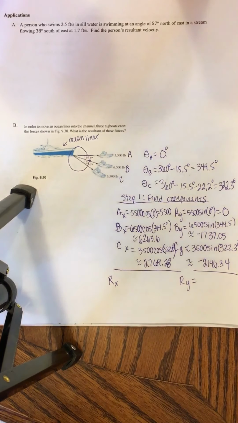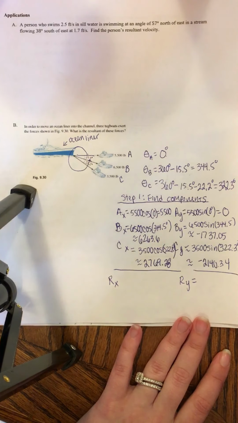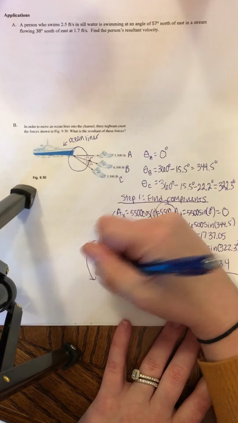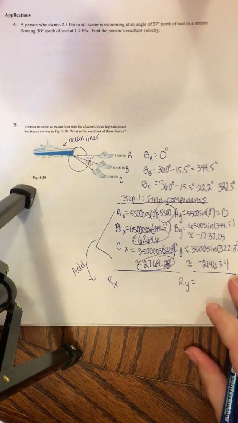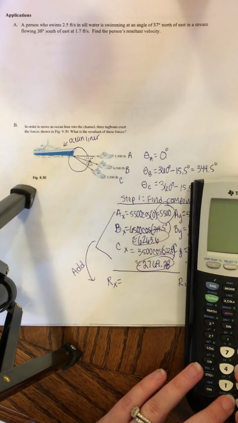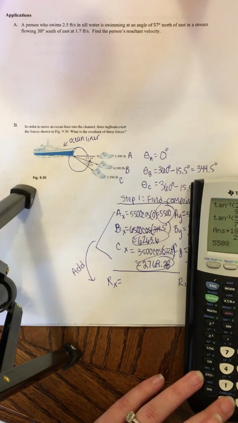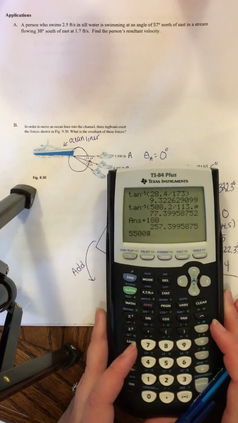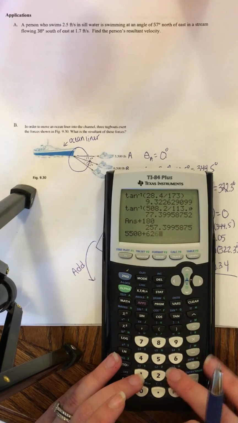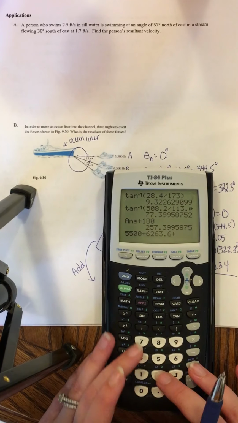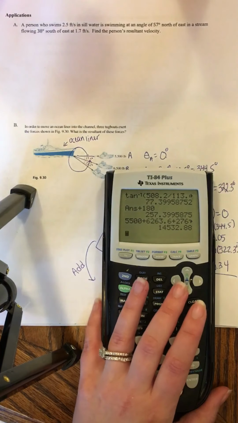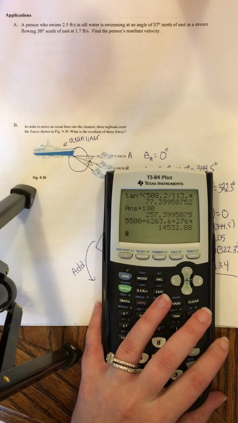So for the sum, now all we need to do to figure that out is add these together, right? So if we add these, we're gonna get our Rx, the x component of the resultant. So I'm gonna go ahead and just do that. It's gonna be 5,500 plus 6,263.6 plus 2,769.28, and you get 14,532.88.